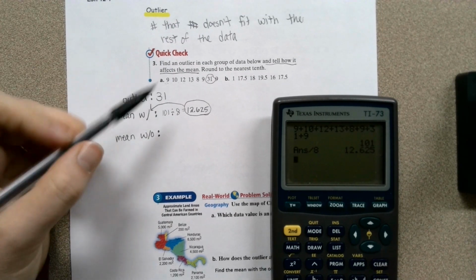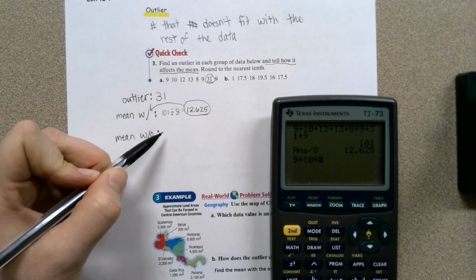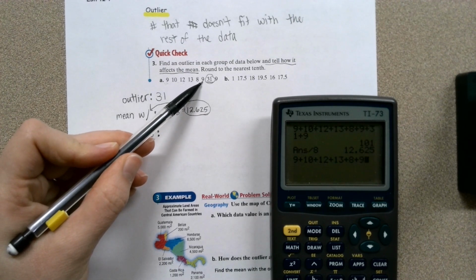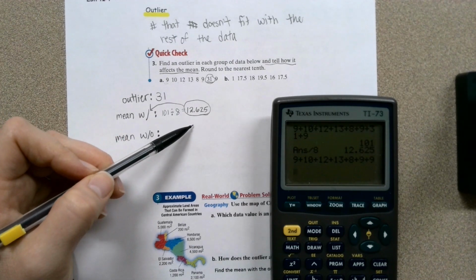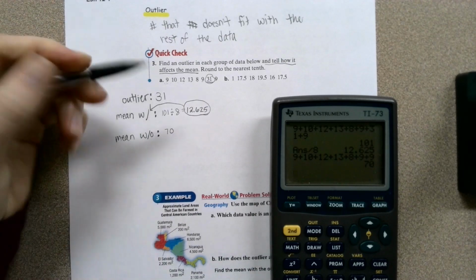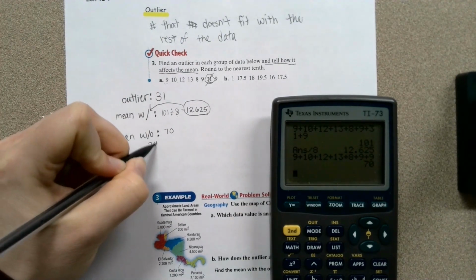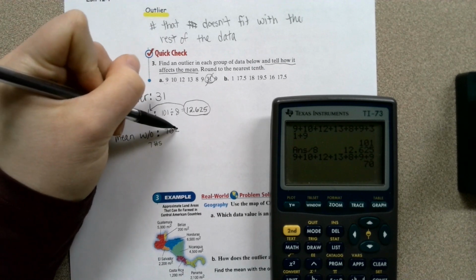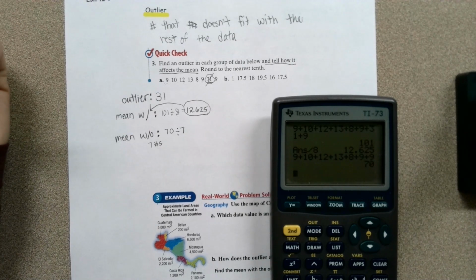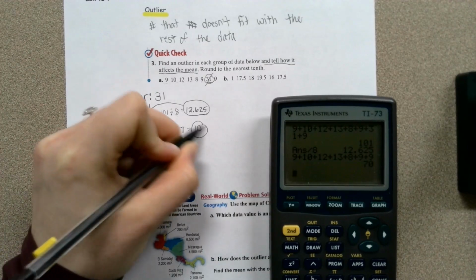Now let's find it without. So again, we're going to add up all the numbers, but we're not going to include this 31. 9 plus 10 plus 12 plus 13 plus 8 plus 9 and plus 9 again. Notice this time we got a different sum, and we didn't add up 8 numbers anymore. We didn't include the 31, so now there's only 7 numbers. So now we're going to divide by 7 instead. So not only is our total different, but the number we divide by, the number of numbers we added, is also different. So when we divide that by 7, we get 10 for our mean.